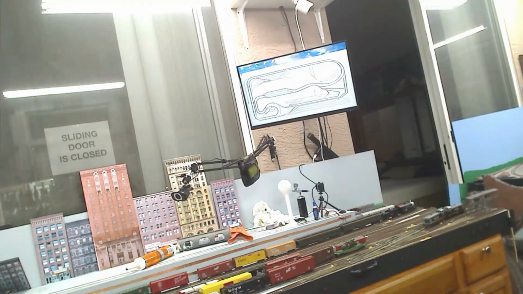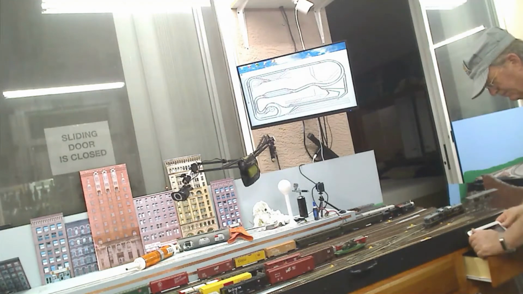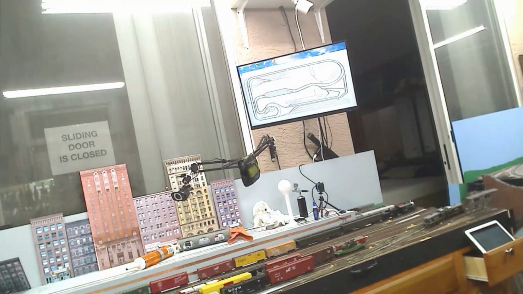Now they fit real nicely on these drawers.